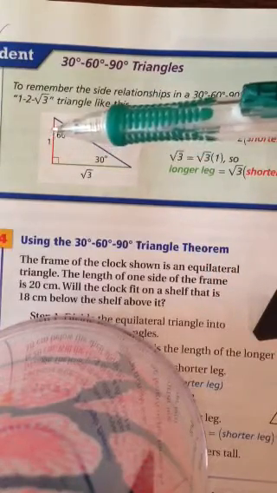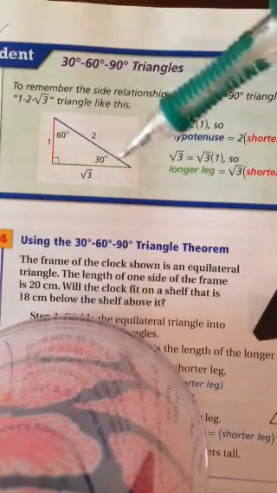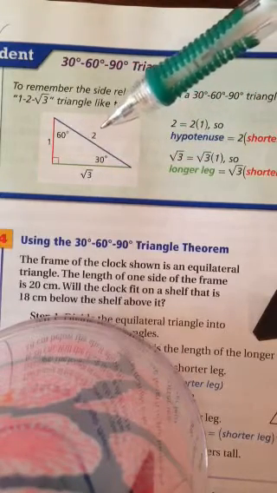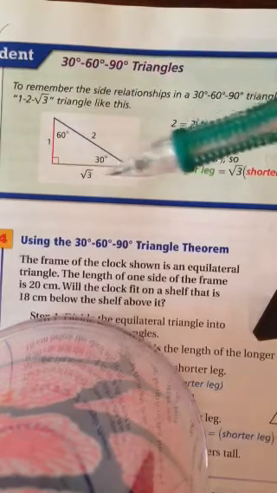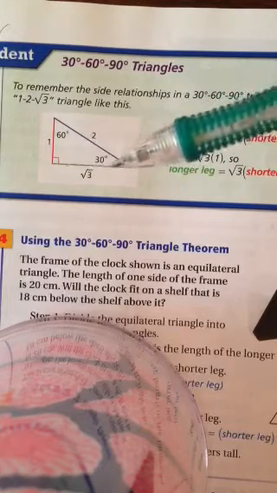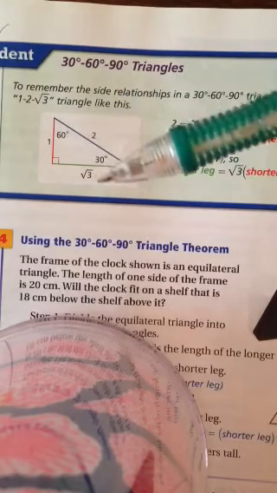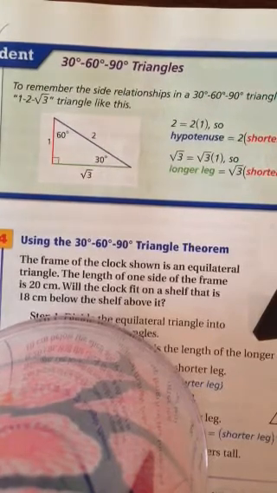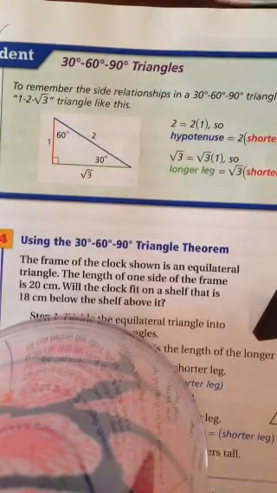He reminds himself that if the shortest side were 1, then the hypotenuse would simply be 2, because the hypotenuse is twice the shorter side. And he reminds himself that the longer side would simply be radical 3, because the longer side is always the shorter side times radical 3. So in this case, 1 times radical 3 would be radical 3. Just for memorizing these relationships, that might be helpful to you, because this shows you the relationship between the sides.